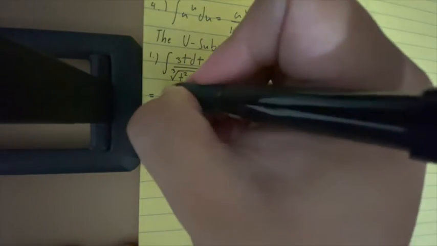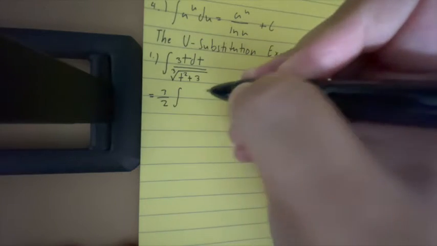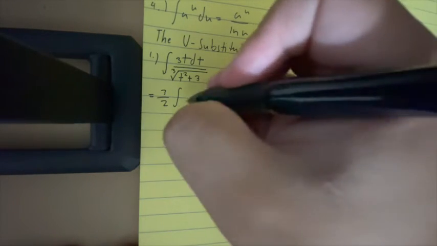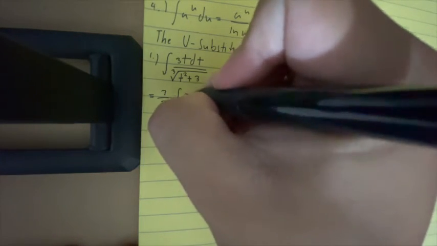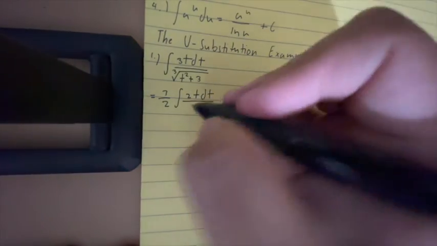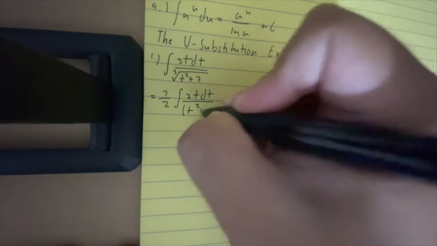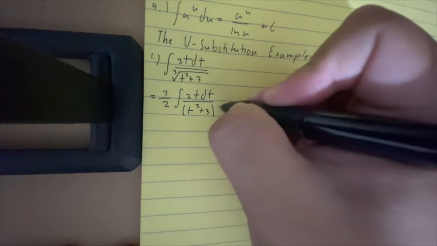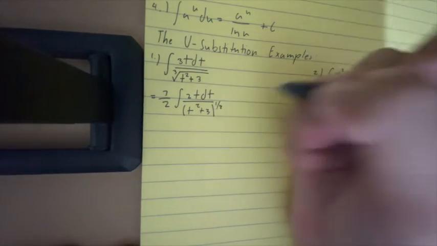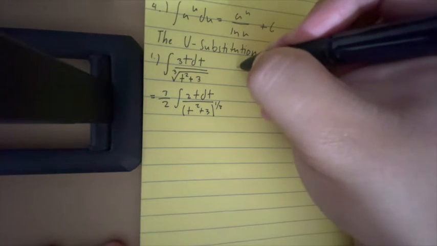So we're going to rewrite it as 3 over 2 times the integral of 2t dt over t squared plus 3 raised to 1/3. So we're going to use this.